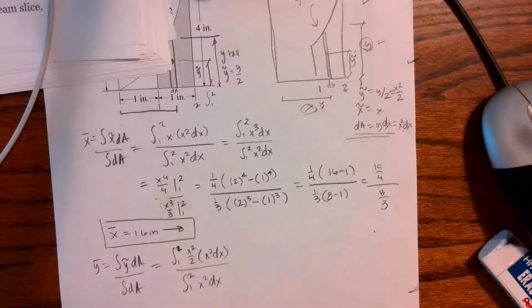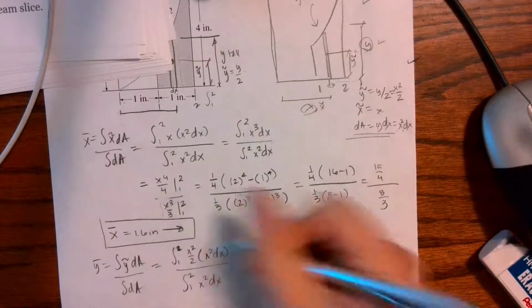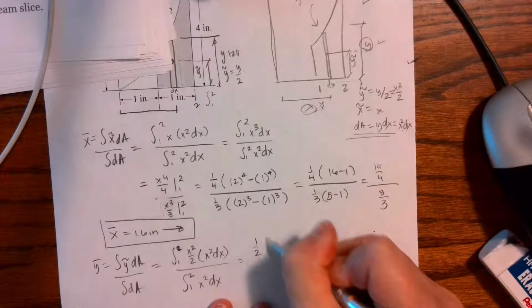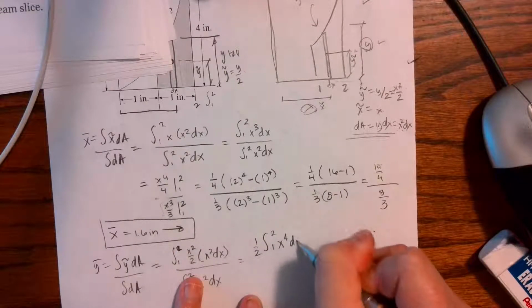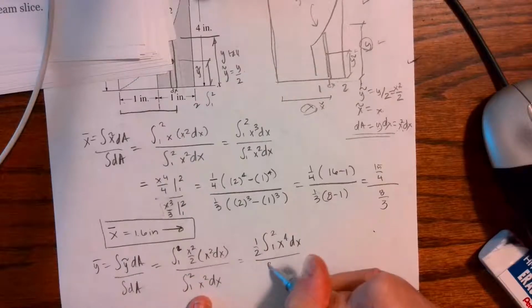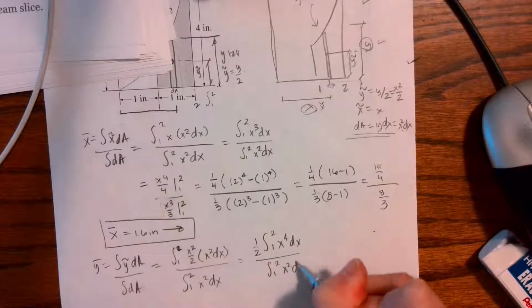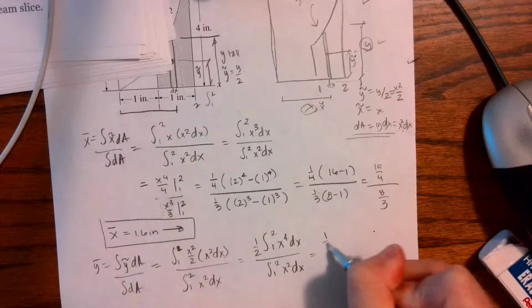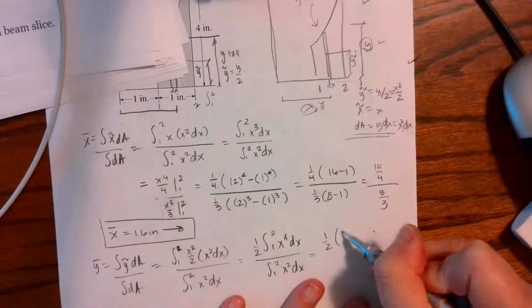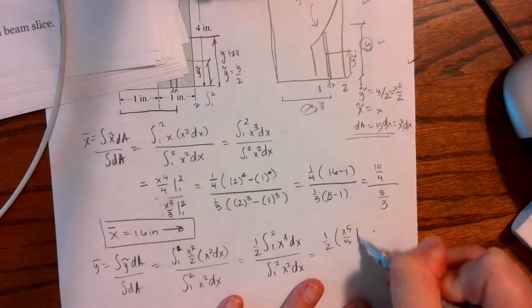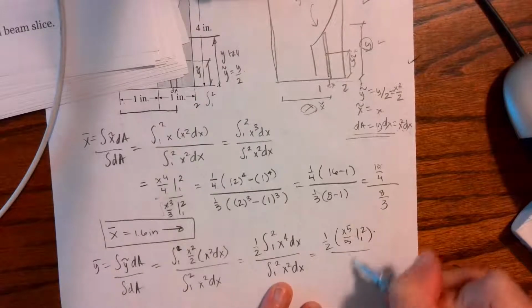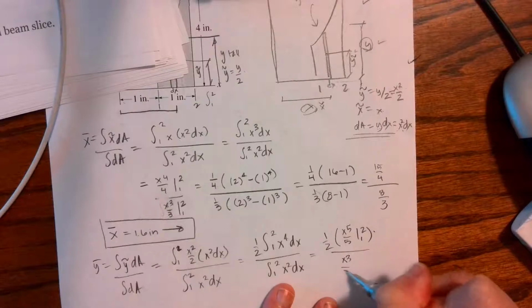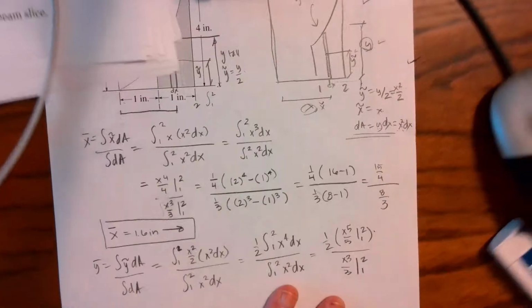I'm going to pull this 1/2 out and multiply to get x to the 4th dx divided by x squared dx. So I have 1/2 times x to the 5th over 5 from 1 to 2, divided by x cubed over 3 from 1 to 2.